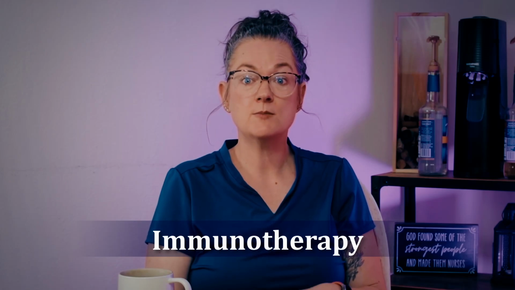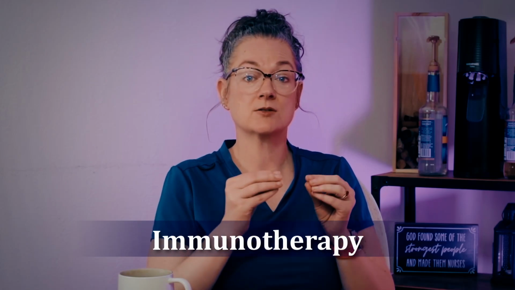Immunotherapy is different. Immunotherapy doesn't attack the cancer cell itself. What immunotherapy does, very, very generally speaking, is it helps your own immune system to recognize those cancer cells, recognize that they are not supposed to be there, and then helps your immune system attack those cancer cells. There are also lots of different classes of immunotherapy drugs, which we will not get into today. But immunotherapy can be used in combination with chemotherapy or sometimes alone.